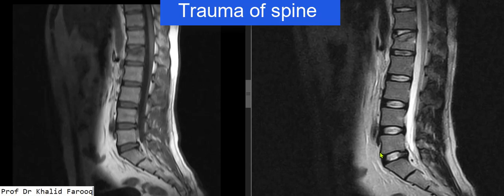We are discussing trauma of the spine. Here we have a 25 years old male patient who has the history of old trauma. We can see there is superior end plate compression fracture of L1 vertebra. There is mild reduction in the height of anterior half of its body.